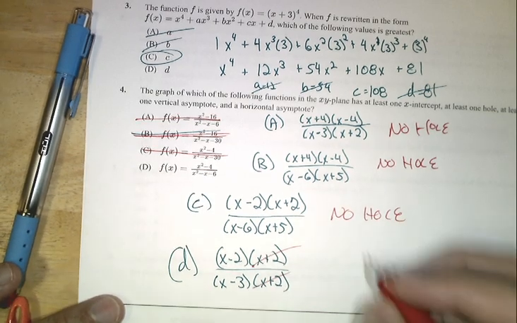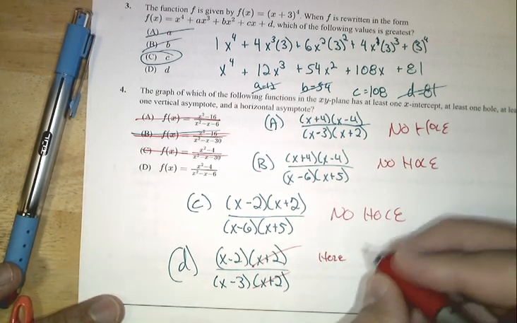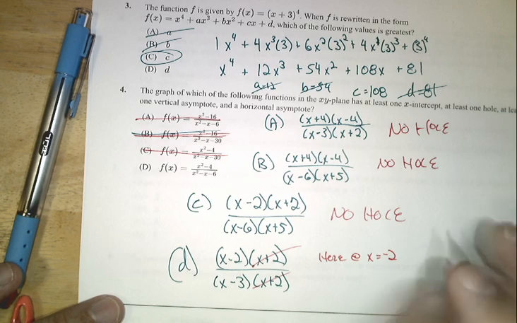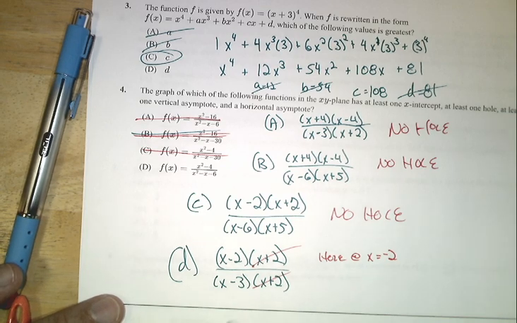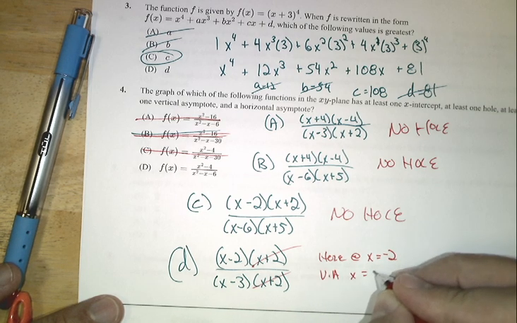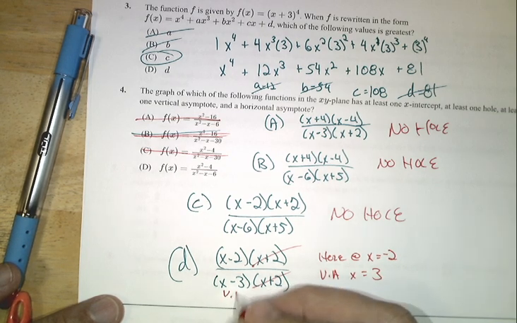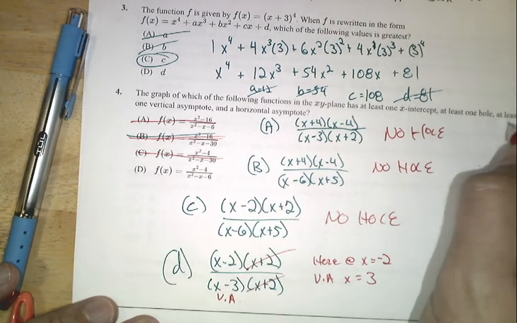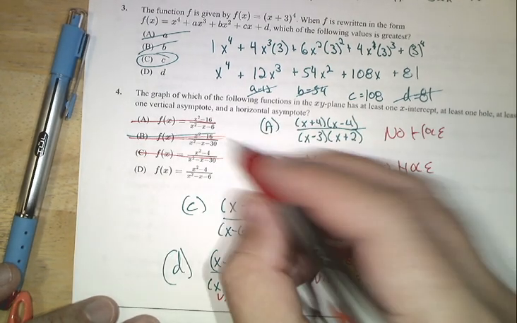There's our hole at x equals negative 2. I have a vertical asymptote at x equals positive 3. So one hole, one vertical asymptote, yep.